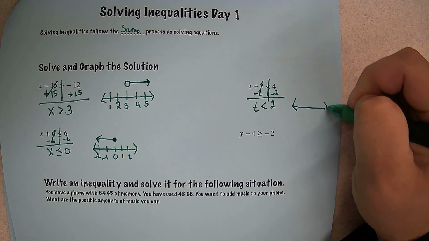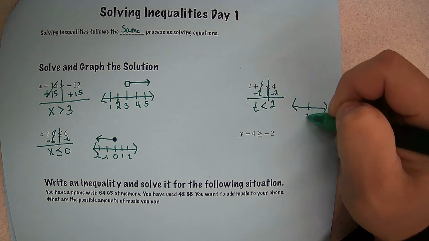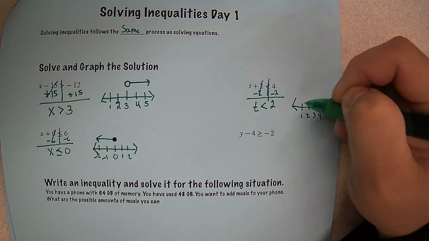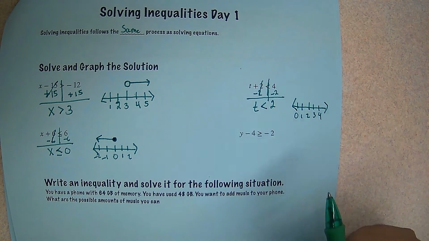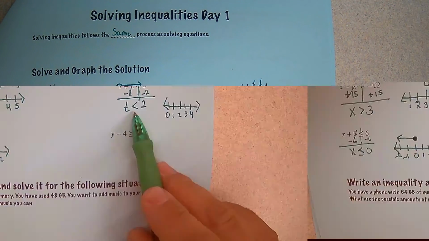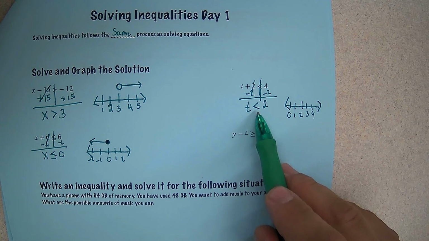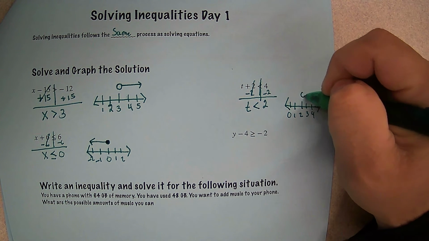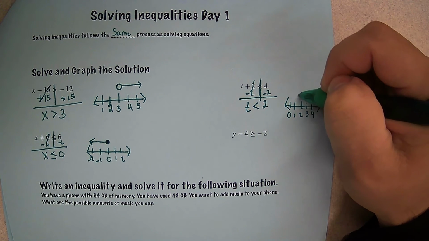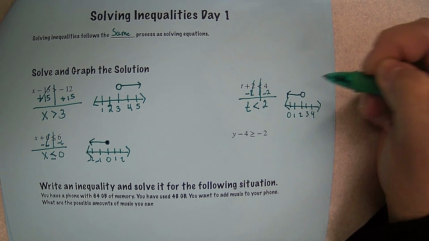Draw our little number line. 2, 3, 4, 1, 0. Put our number that we're working with in the middle. Open circle or closed circle, I ask myself, well, I don't have the equal to sign, so we're going to do an open circle. And I have t is less than 2. Less than, going to the left.